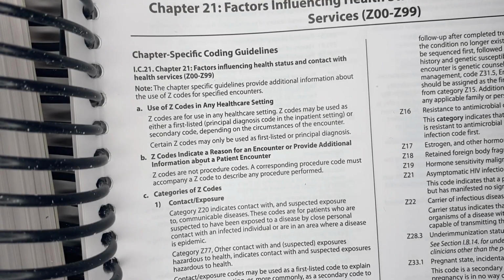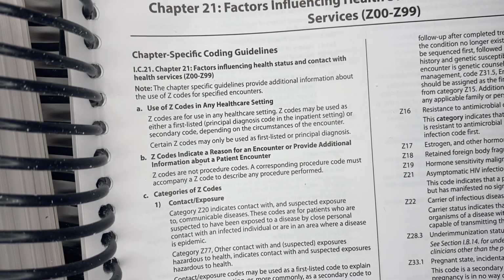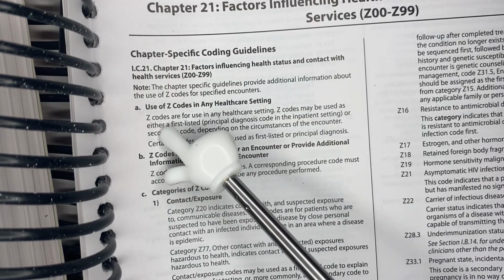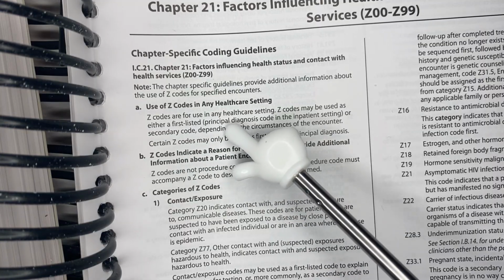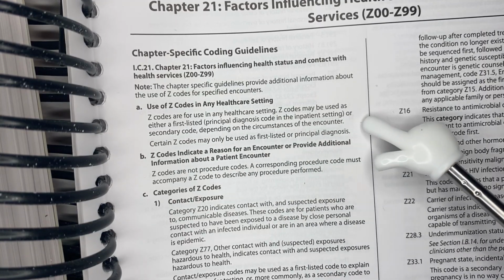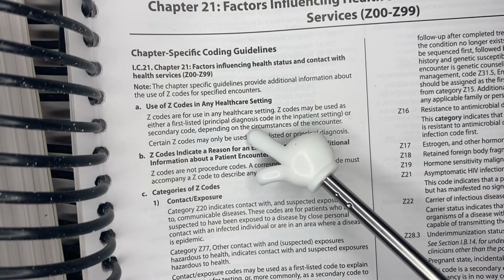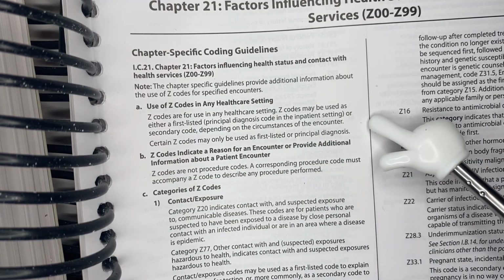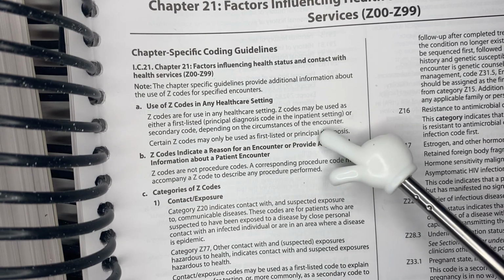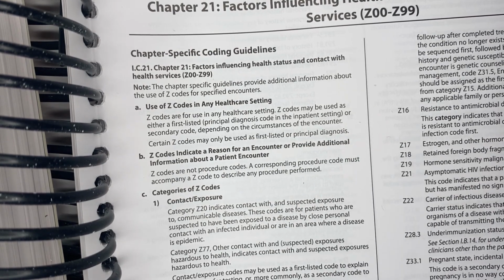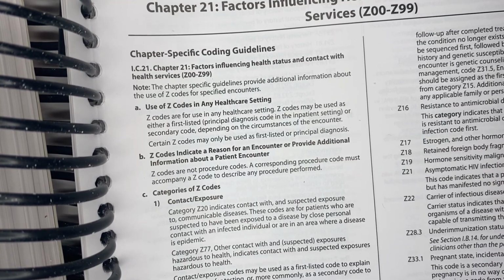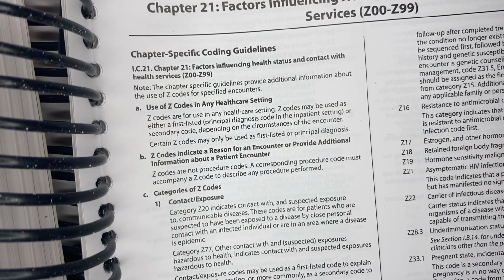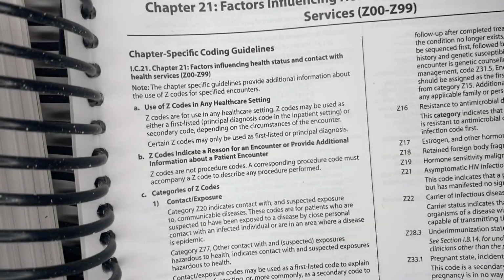But before we look at that, I want to stop and look at the beginning of the chapter and look at this chapter specific code guidelines. And here specifically, it says the use of Z codes in any healthcare setting. So it says Z codes are for use in any healthcare setting. Z codes may be used as either a first listed principal diagnosis code in the inpatient setting or secondary code depending on the circumstances of the encounter. So when we're looking at that, we want to make sure that our code doesn't fall under primary. I already know that our code doesn't, but it is helpful to look at chapter guidelines as well.